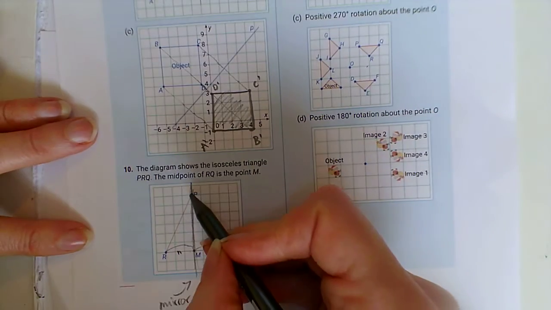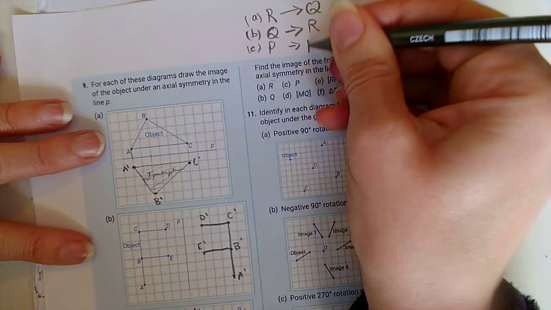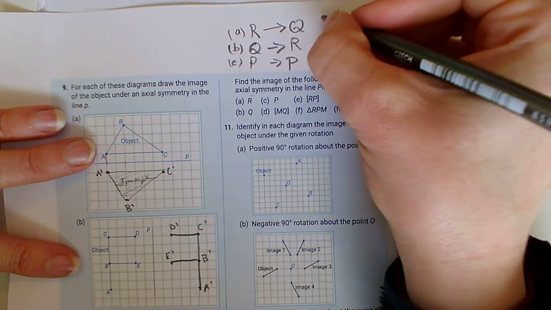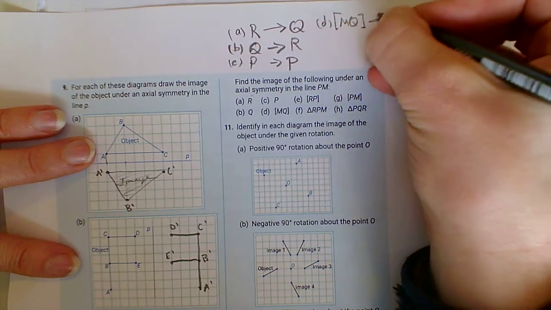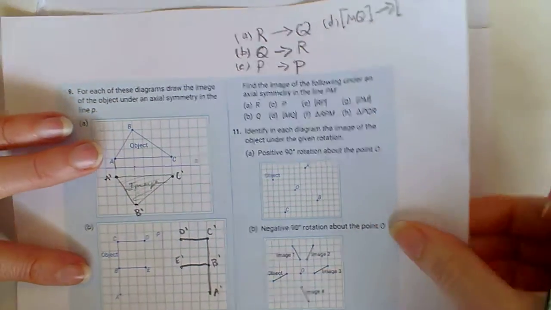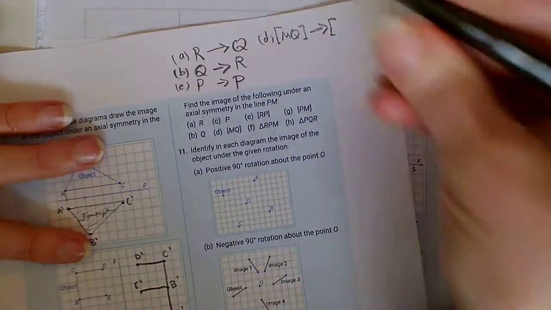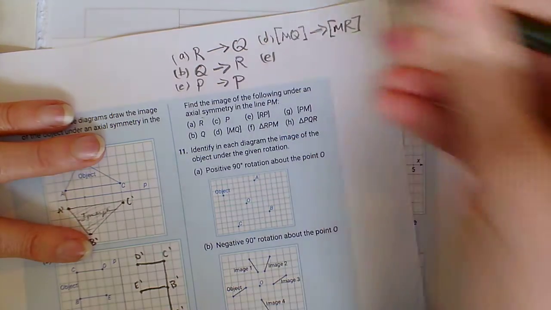The image of P. Well, P, when I fold along this line, just gets mapped onto itself. So P maps to P. It's not going to move at all when I fold on that line because it's on the line. Part D, they asked us to see what happens to the line segment MQ. So MQ, when I fold on this line, is going to map onto MR. The M itself doesn't move, but Q moves to R.